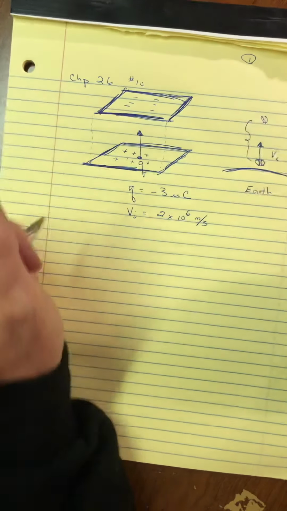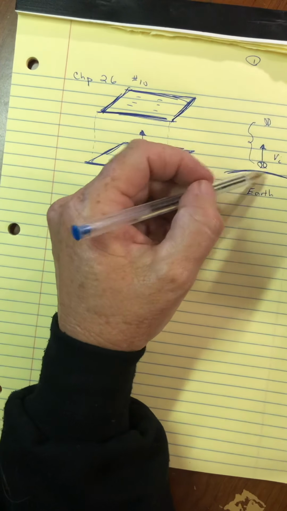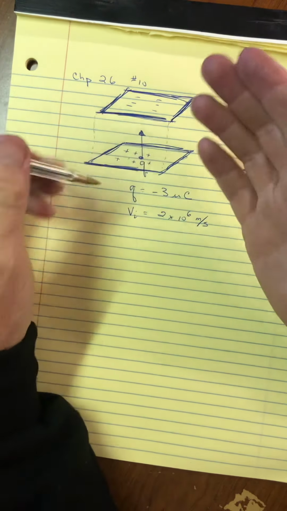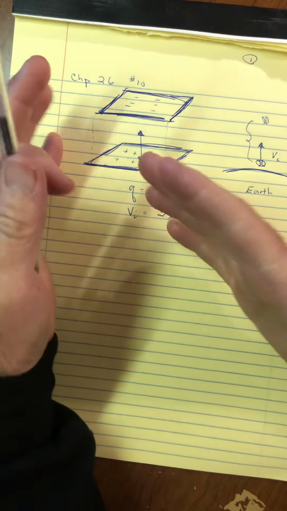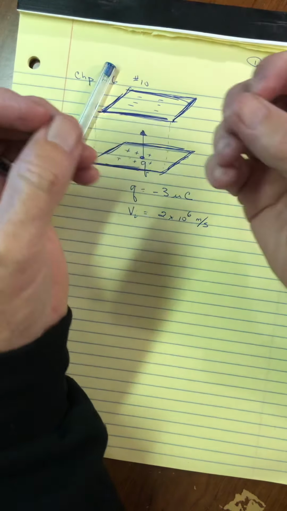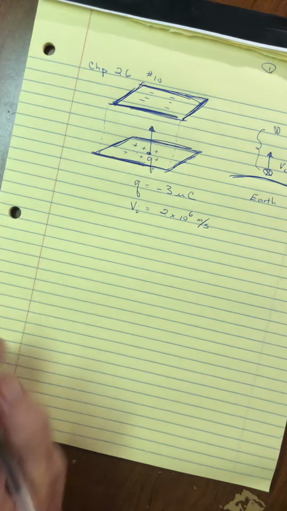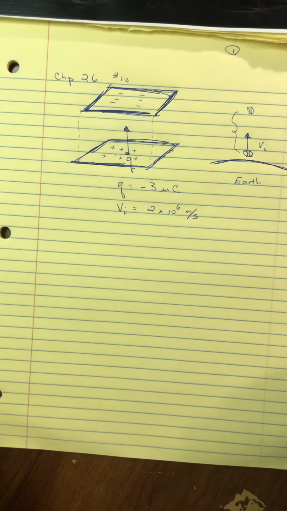The only difference is that in 121 this was the force of gravity, and here it's an electrical force. Or maybe I should say here it is gravitational potential energy, and here it will be electrical potential energy. Other than that, it's really the same type of problem.